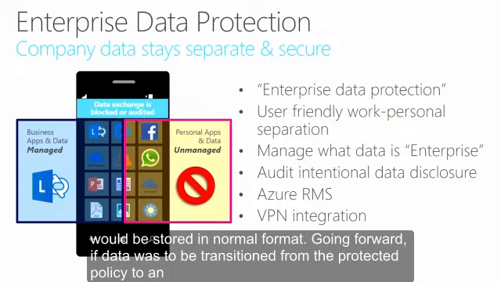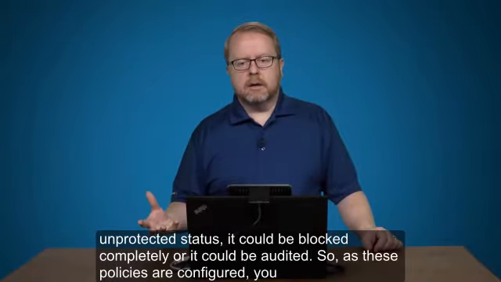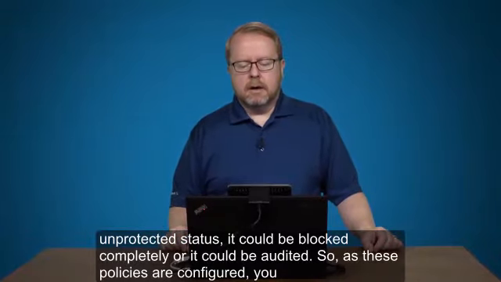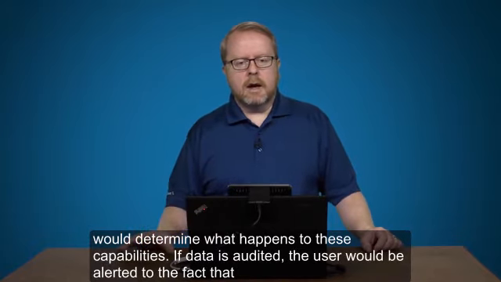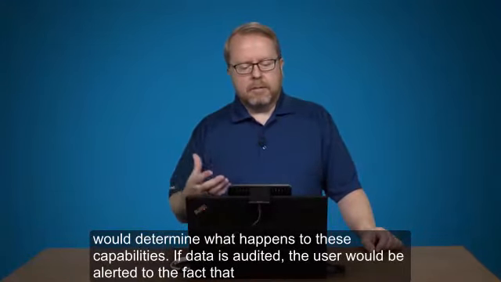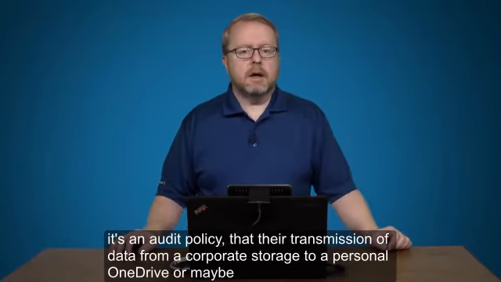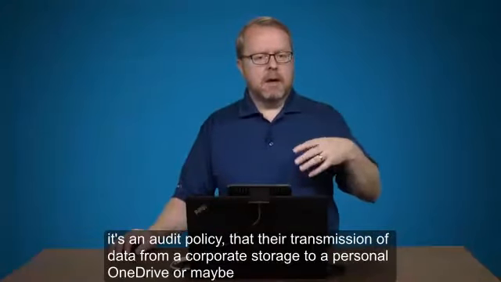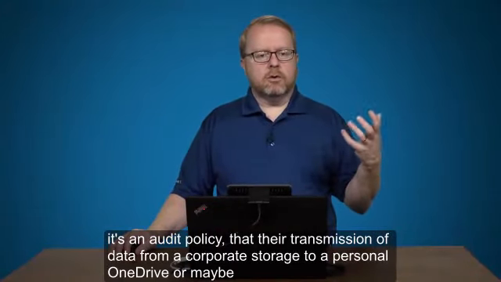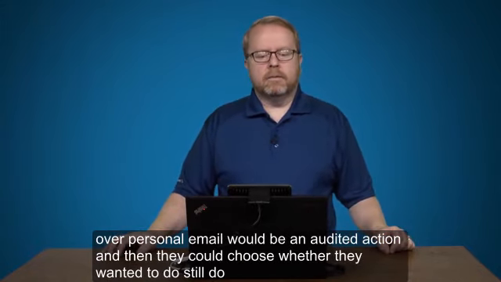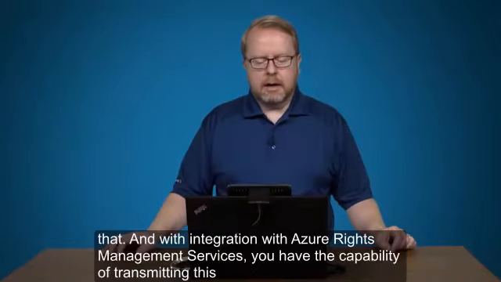Going forward, if data was to be transitioned from the protected policy to an unprotected status, it could be blocked completely or it could be audited. So as these policies are configured, you would determine what happens to these capabilities. If data is audited, the user would be alerted to the fact that it's an audit policy, that their transmission of data from a corporate storage to a personal OneDrive or maybe over personal email would be an audited action, and then they could choose whether they wanted to still do that.